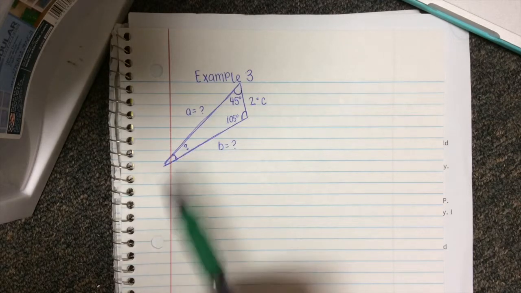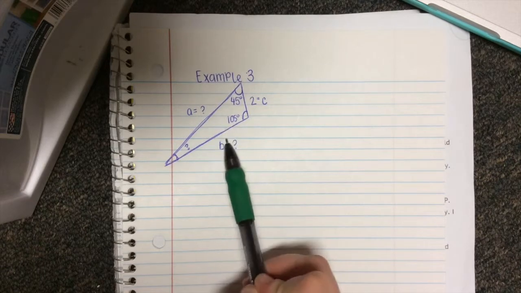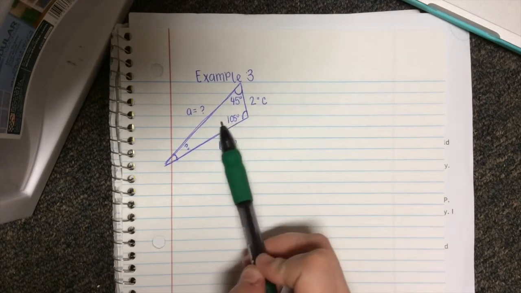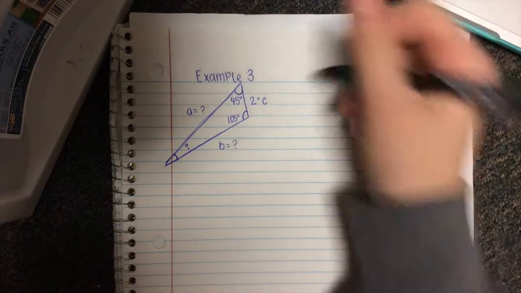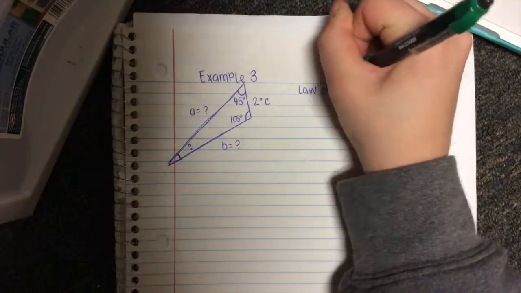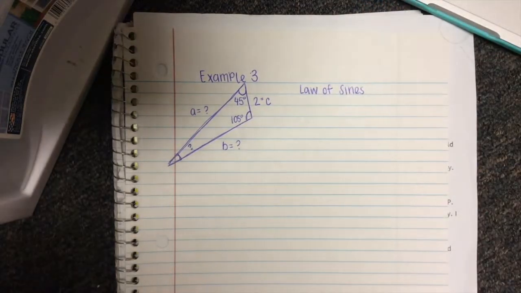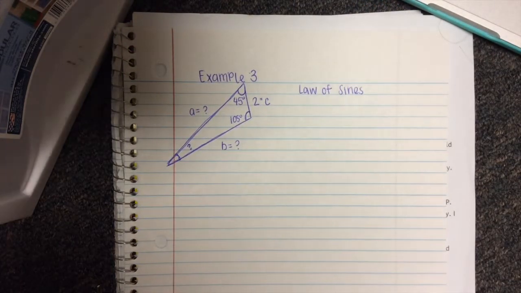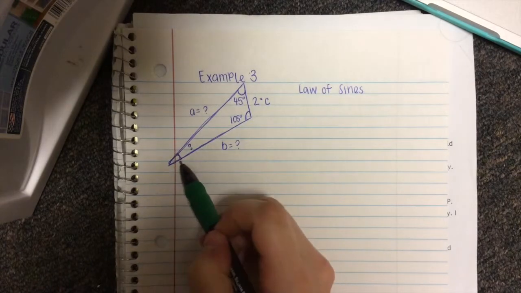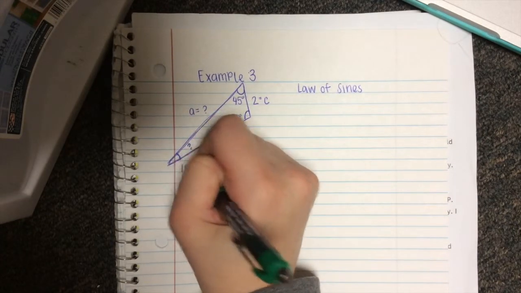In this example, you are given theta b to be 45 degrees, theta a to be 105 degrees, and side length c to be 2 units. From the given measurements, it is clear that the scenario is angle side angle, in which case we must use the law of sines to find the solution. To solve the problem, you must find the remaining measurements, including theta c, side length a, and side length b.